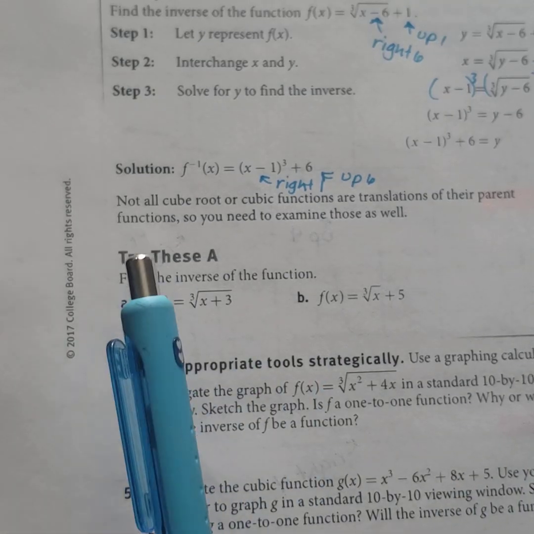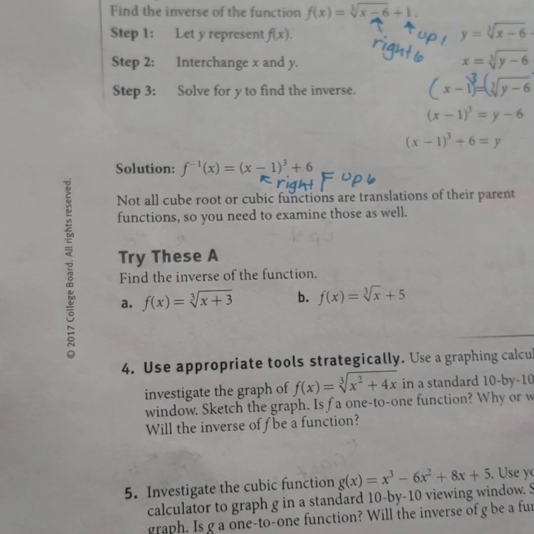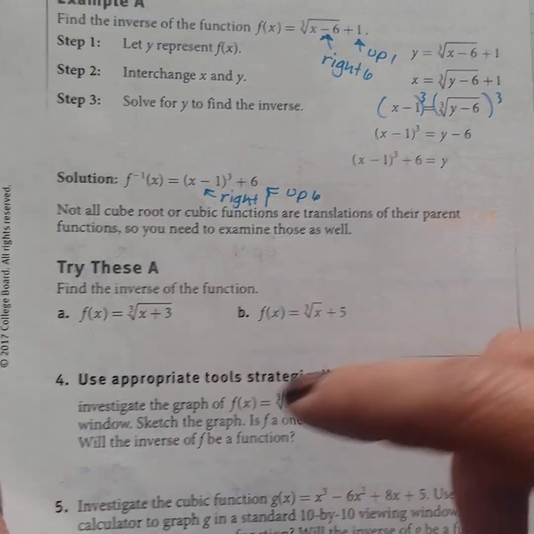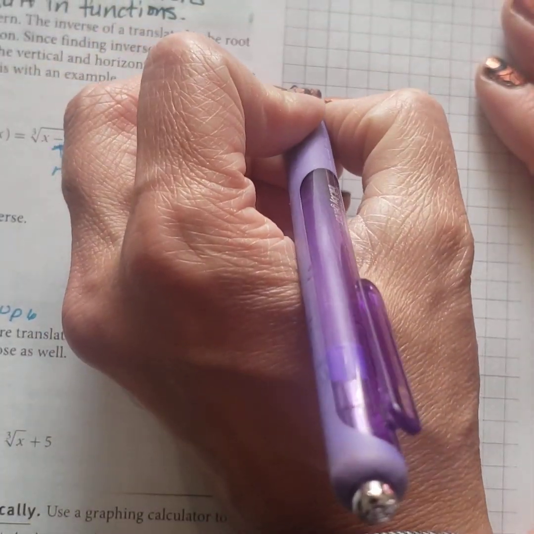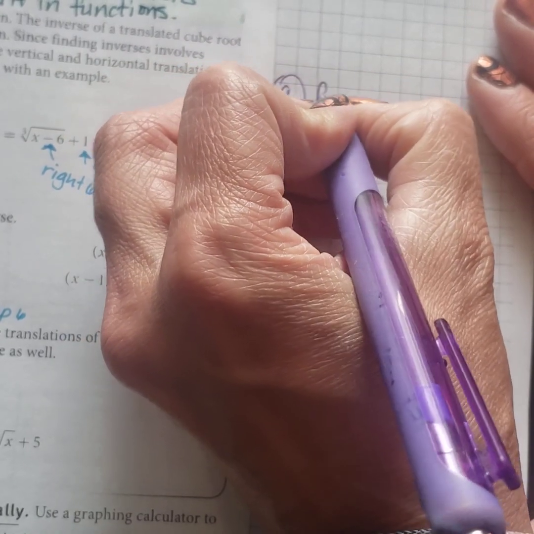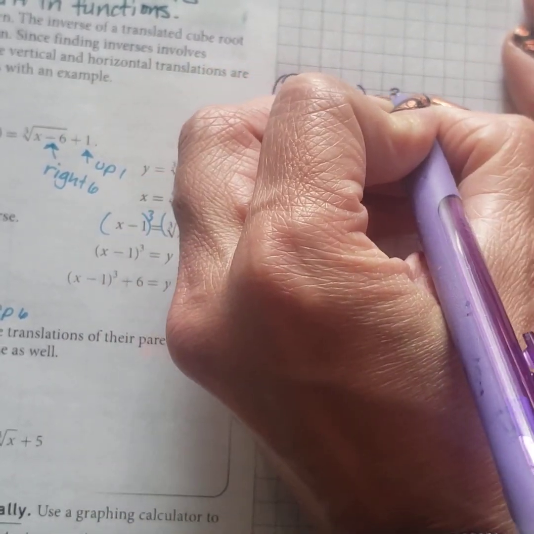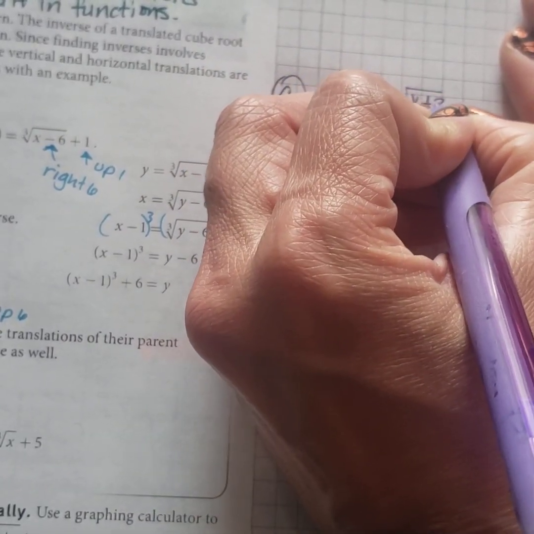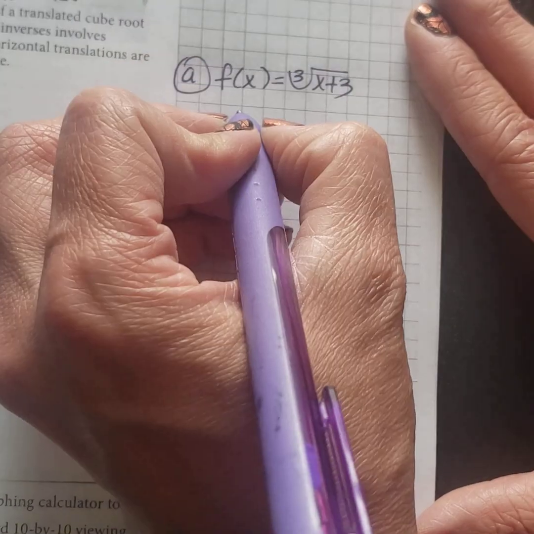So sometimes we need to be very careful about that. So try these A. There are 2 ways to do these 2 problems. You can Freaky Friday them out algebraically all the way by hand, or you could do it the shortcut way. I'm going to do them both, the 2 different ways. So I'm going to first do it the Freaky Friday way. Let's put letter A up here. F of x equals the cube root of x plus 3. Freaky Friday it.